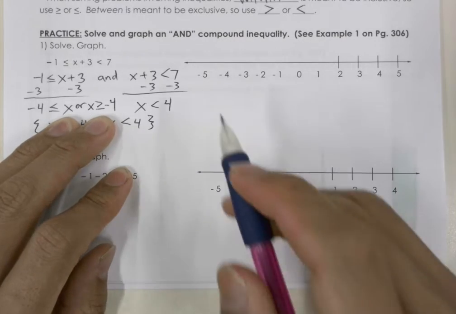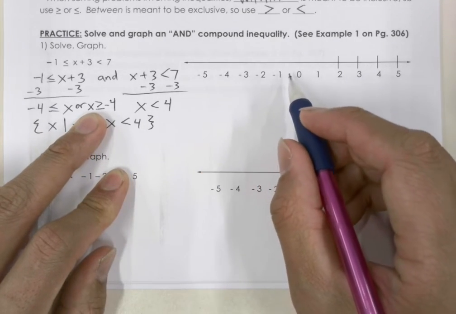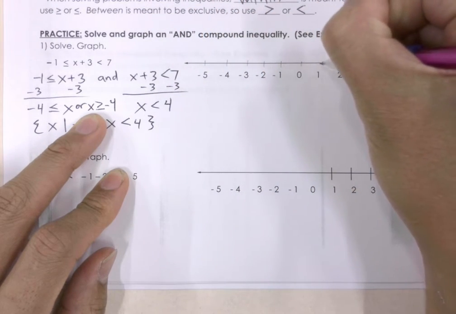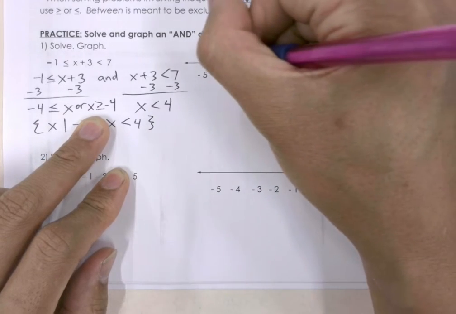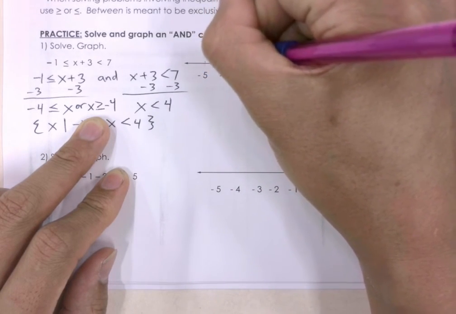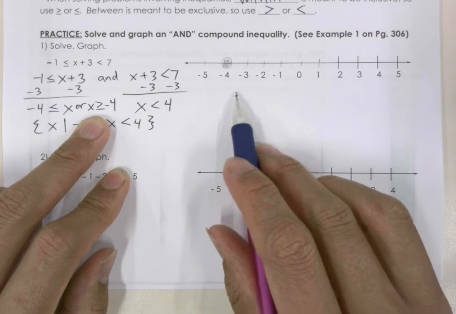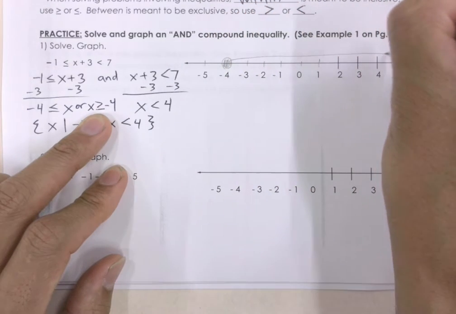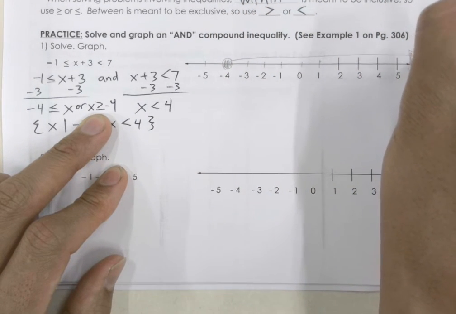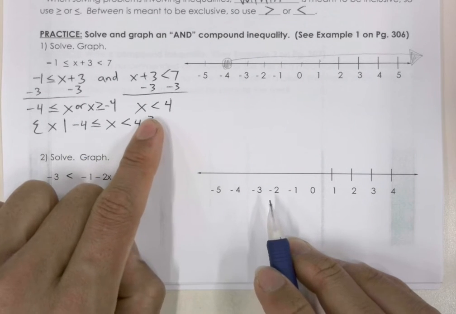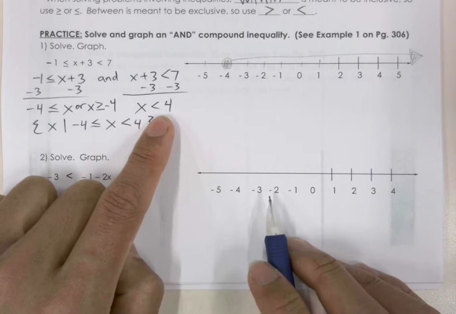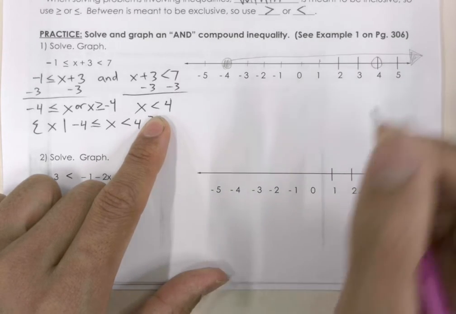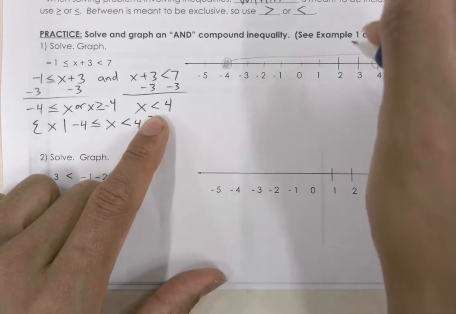Graphing this inequality, we're going to go to -4 and put a closed circle, and our arrow is pointing to the right. Now with the inequality x is less than 4, we're going to go to 4, and we're going to use an open circle, and our arrow is moving to the left.